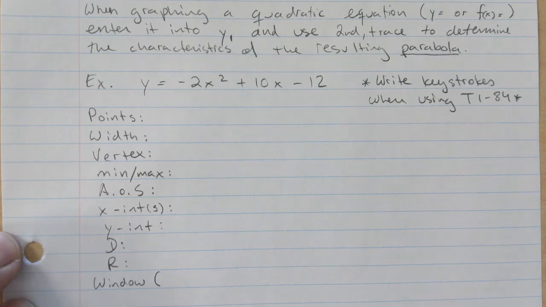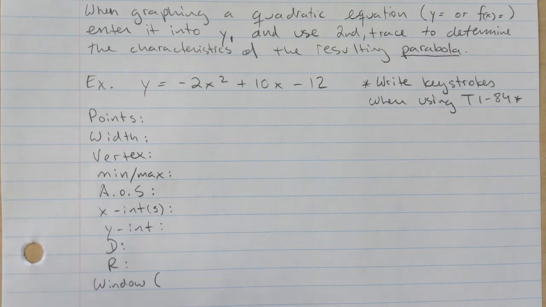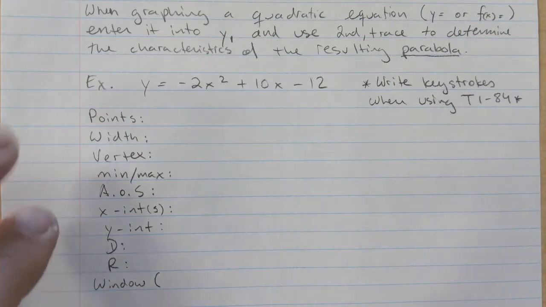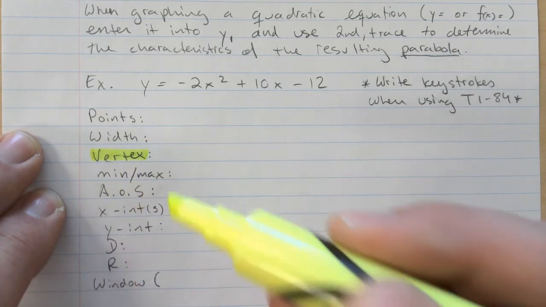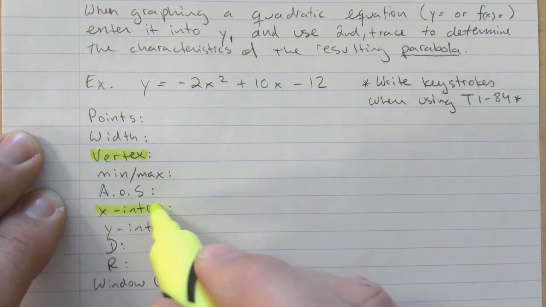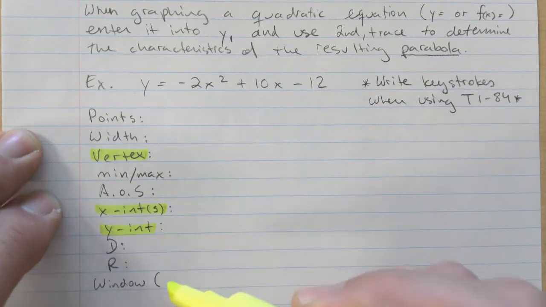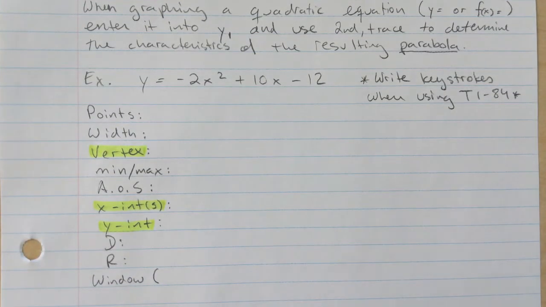So the idea is, and I will hone in on the following. Okay, I'm doing a very comprehensive walk through this time, but the most important points for you would be vertex, X-intercepts, and Y-intercept. If you have those, you can make a pretty good graph. If you find the vertex and the intercepts, so it used to be the intercepts for linear.